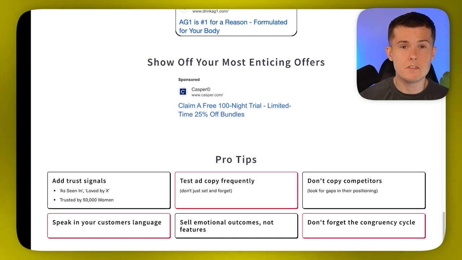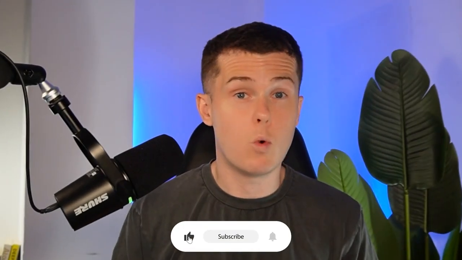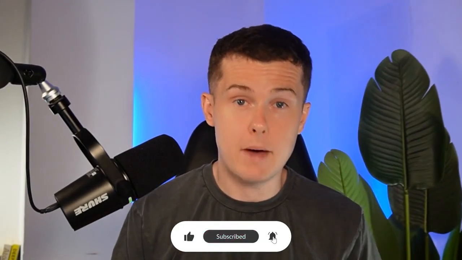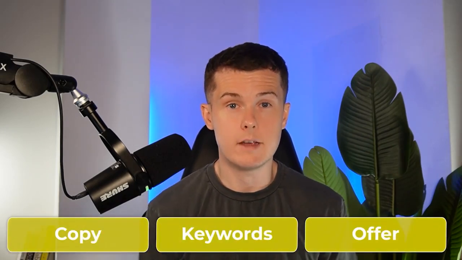And finally, most importantly, don't forget the congruency cycle. Everything must connect from search query, ad copy to landing page. If that chain breaks anywhere at all, you're going to lose the sale. Now, even if you follow everything I just showed you, great copy won't fix poor targeting or bad campaign setup. The real magic comes when your copy, your keywords, and your offer all work seamlessly together.